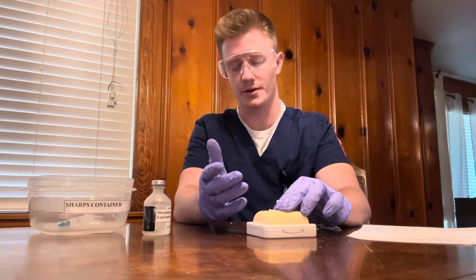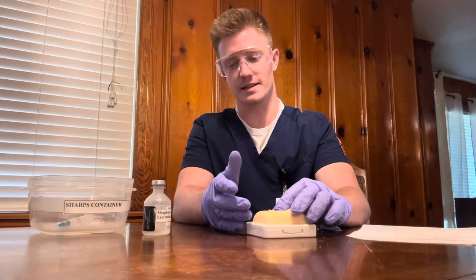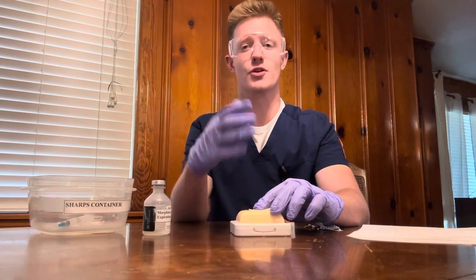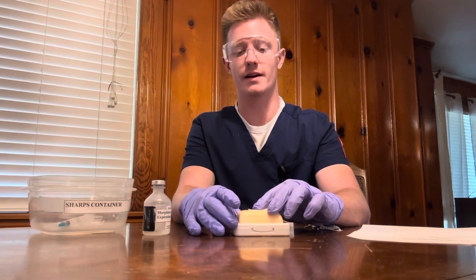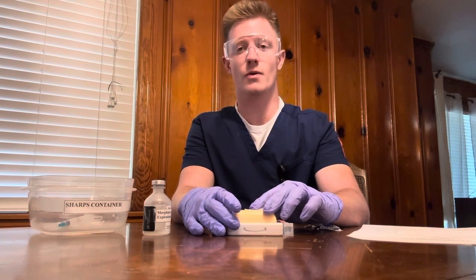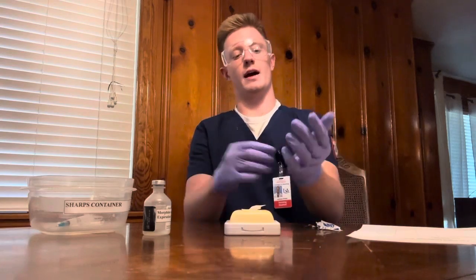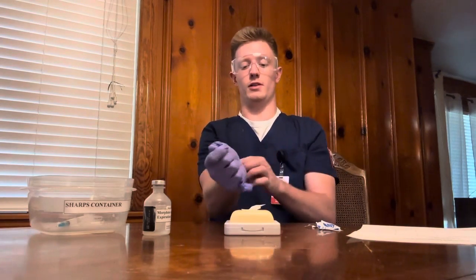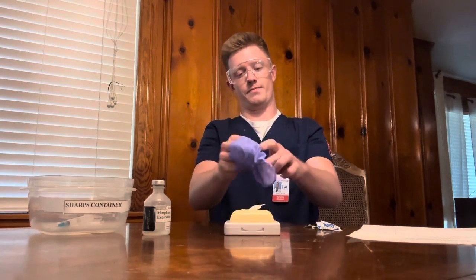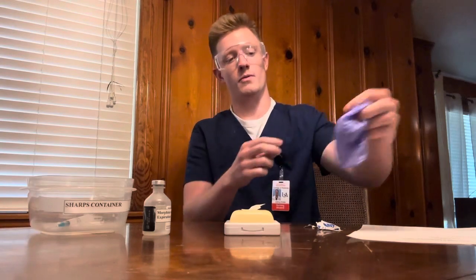And so now, after this, I would make Mr. Jones comfortable again, put his bed at a comfortable height that he wants, put the side rails up, just making sure he's comfortable, and then I would remove my gloves. And I'm observing Mr. Jones, making sure he's not going into any reactions, watching for allergic reactions, making sure he's acting normal after I've given him the medication.